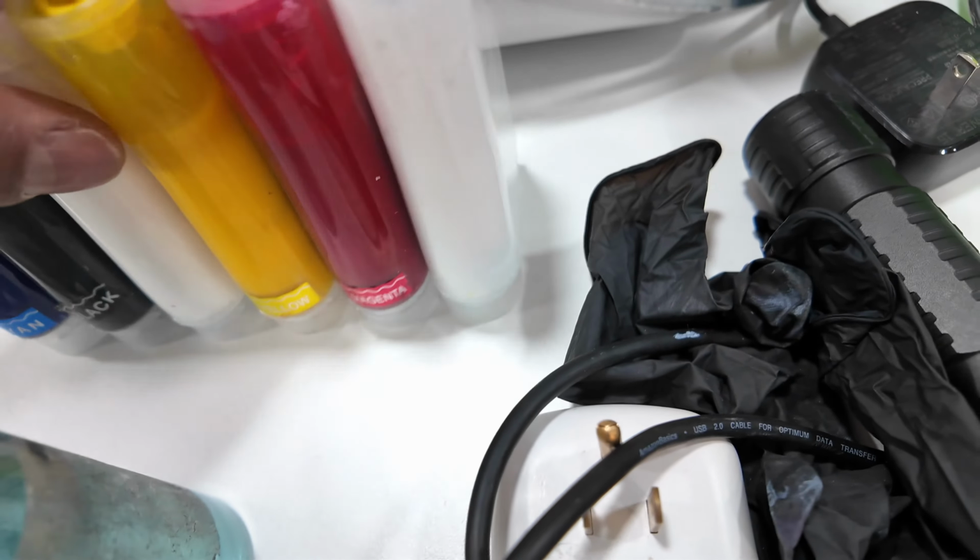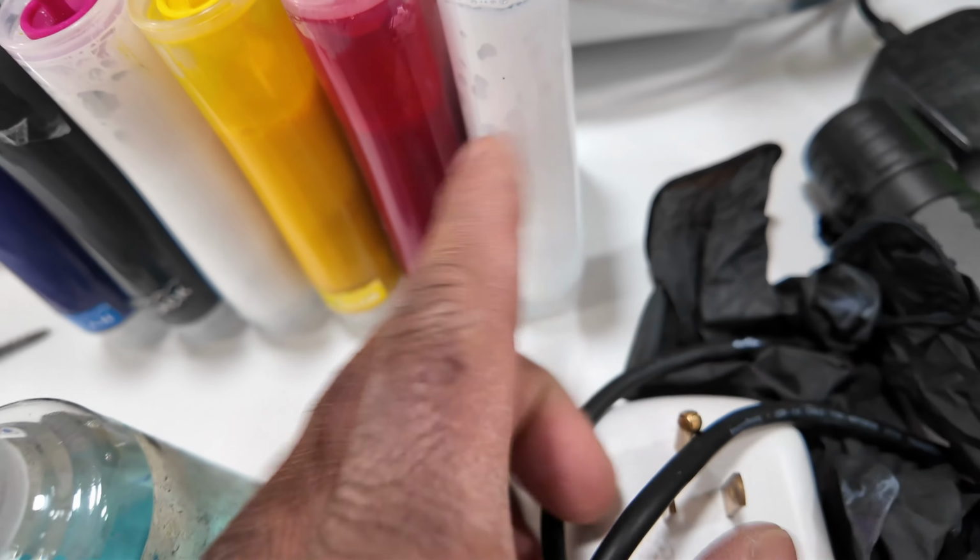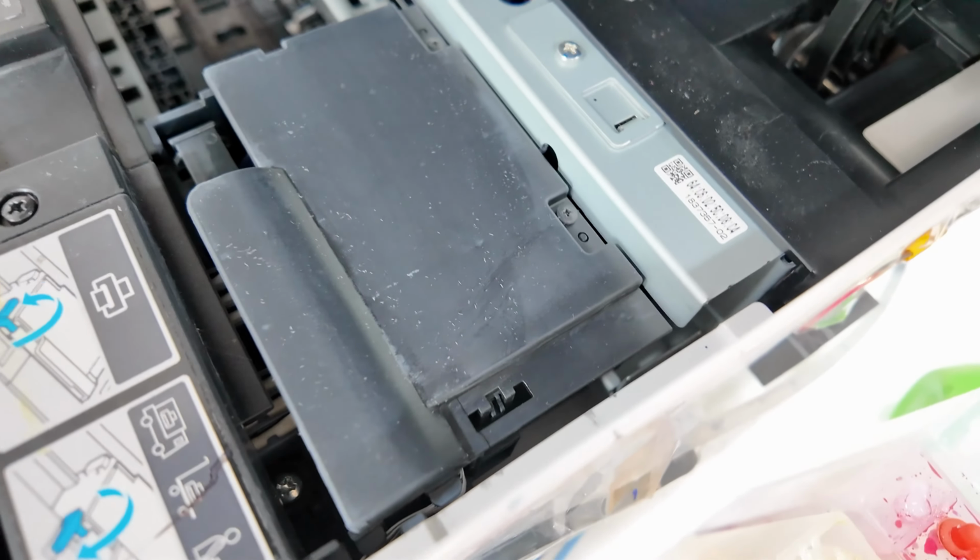Perfect. Alright, so I'm gonna let that sit for a little bit so the inks kind of settle down. I gotta make them settle down. So when they settle down and get as much of that bubble out of there, then I'm gonna turn the printer on. See you in a minute. Give me 1 second.